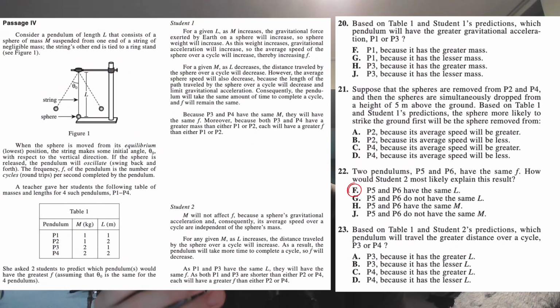All right, let's move on to question 23. Based on table 1 and student 2's prediction, which pendulum will travel the greater distance over a cycle, P3 or P4? So let's move to student 2, table 1. So, okay. What we're looking for is which one will travel a greater distance over a cycle. So let's skim the text for greater distance or distance. There it is. For any given m, as length increases, the distance traveled by a sphere over a cycle will increase. So as length increases, the distance also increases.